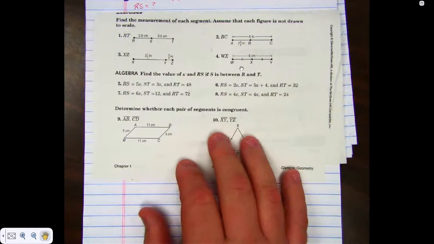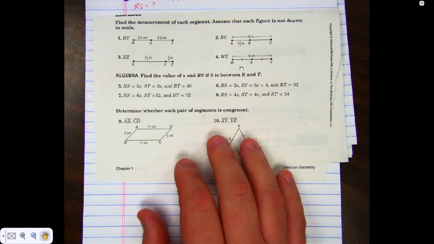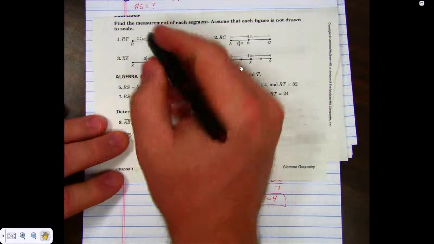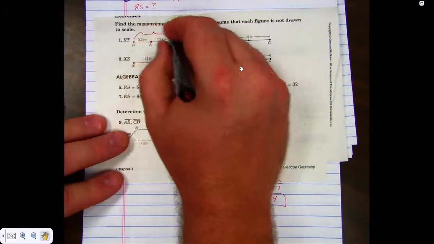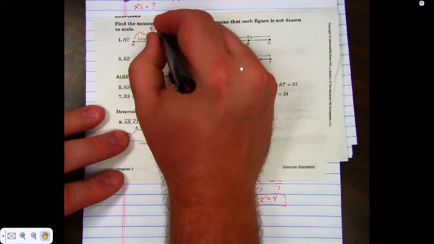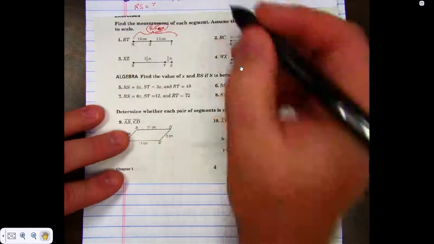Now, going to these. Number 1, find the measure of each segment. When they say that to me, I think, they gave me this, what do they want me to find? The whole thing. Obviously, what is it? RT. 45 what? Millimeters, or is it centimeters? Centimeters. My bad. 45 centimeters.